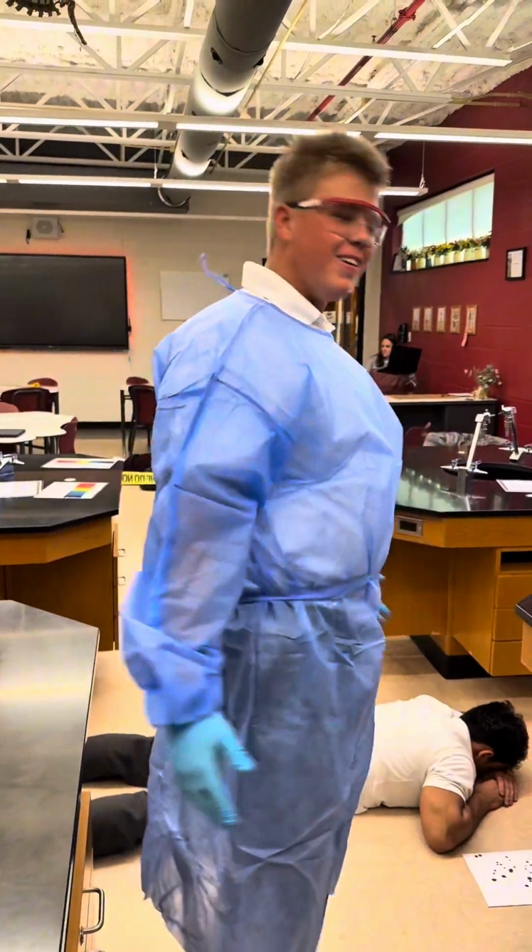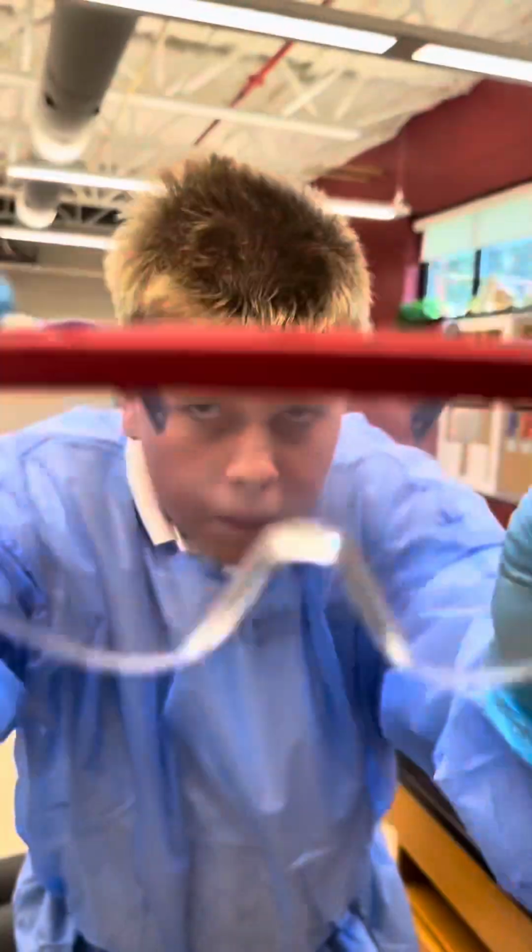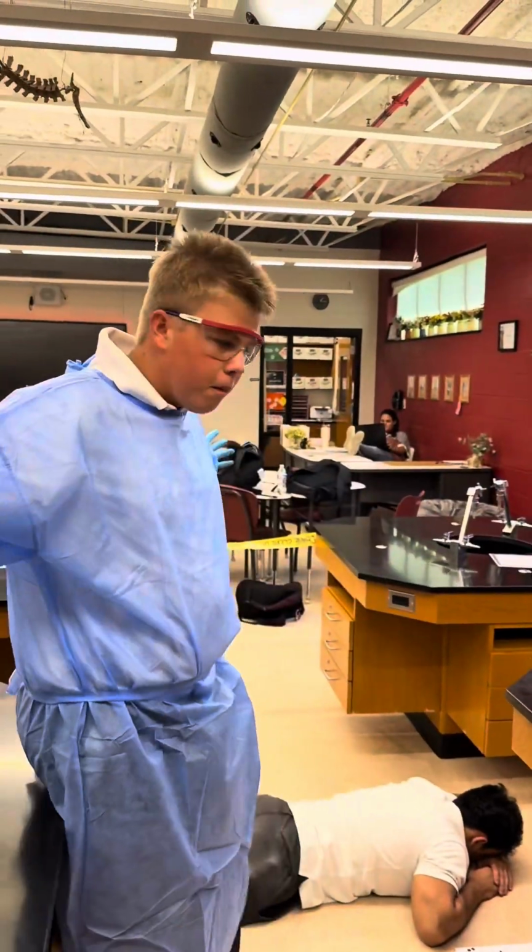Crime scene investigators, or CSIs, wear protective clothing such as gloves, goggles, shoe covers, and disposable overalls to prevent contamination of the crime scene and themselves.